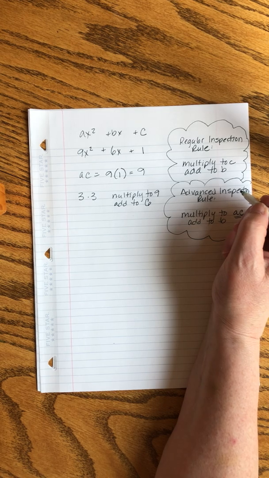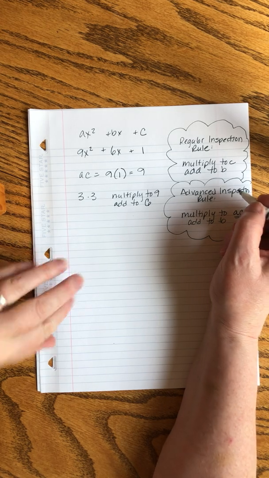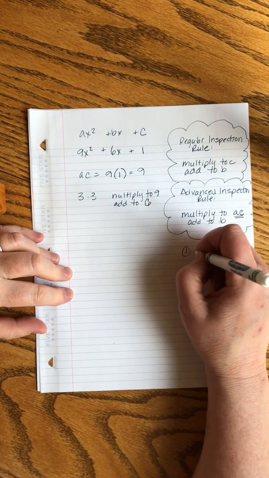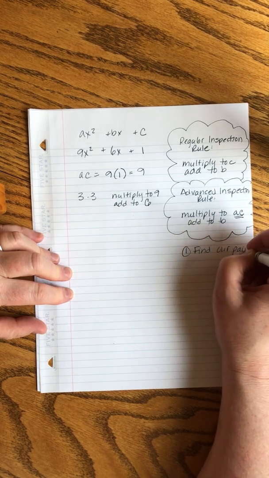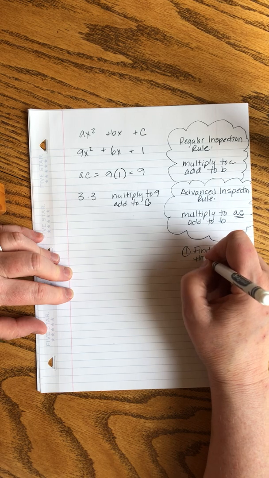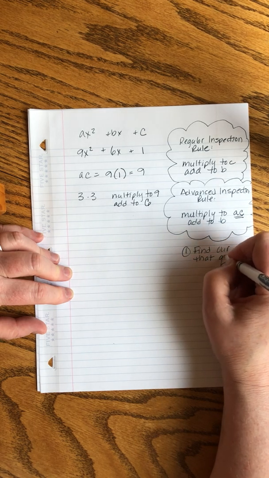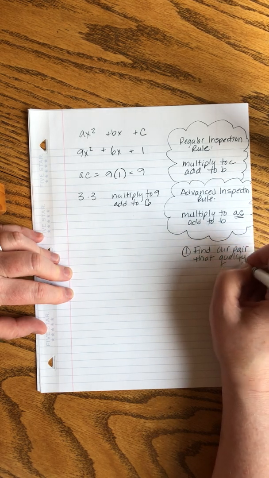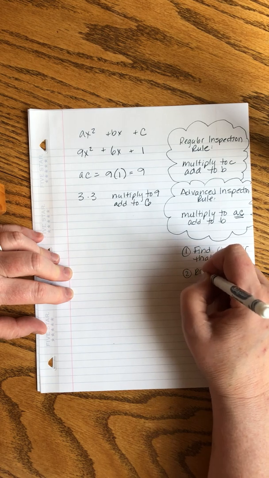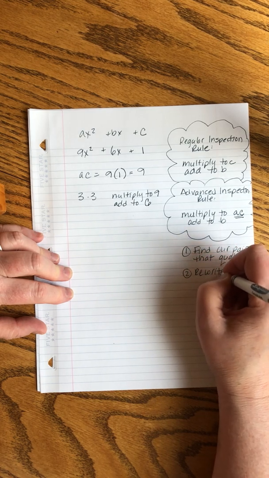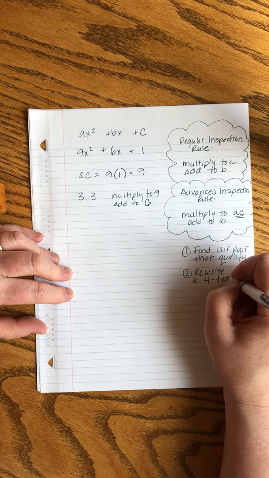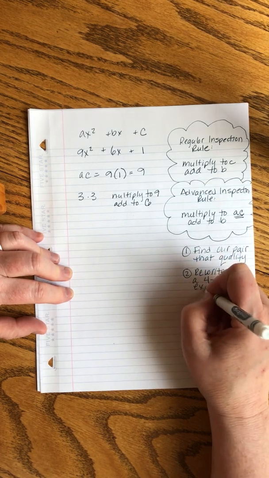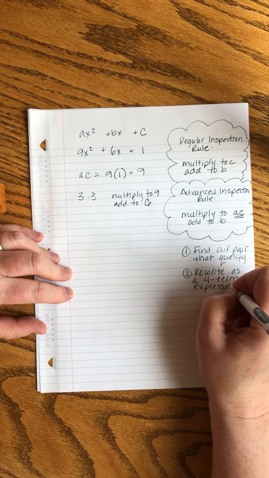Okay, now what we do, once we find the numbers, so our steps are 1, find our pair that qualify. Then 2, we rewrite as a 4-term expression. Let me show you what I mean by that.